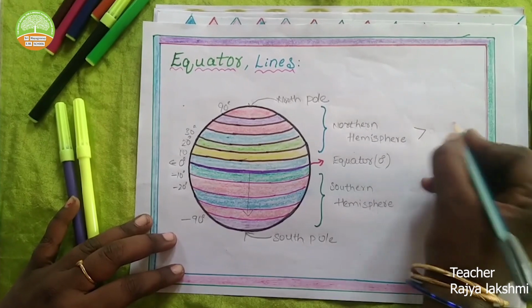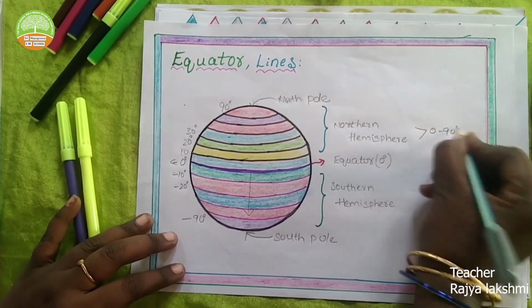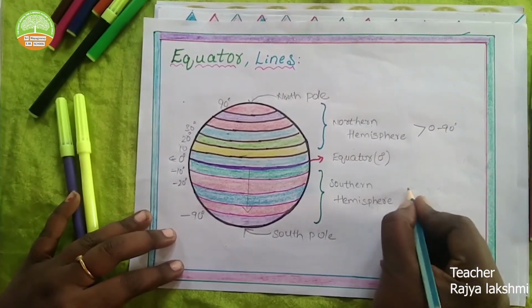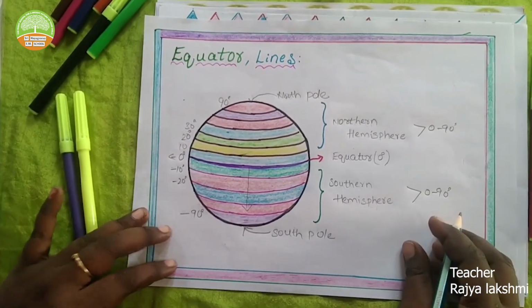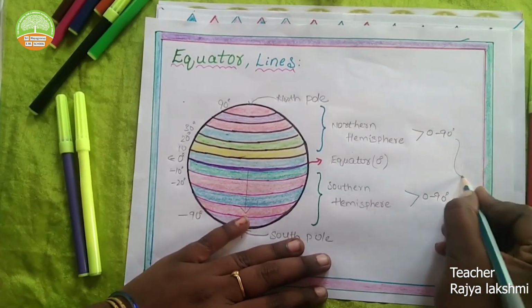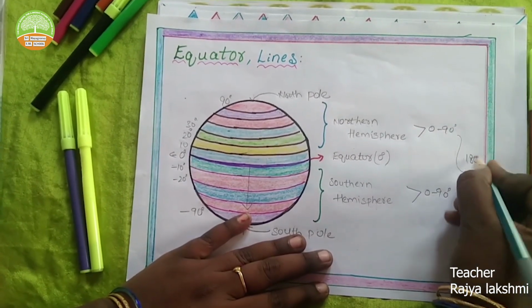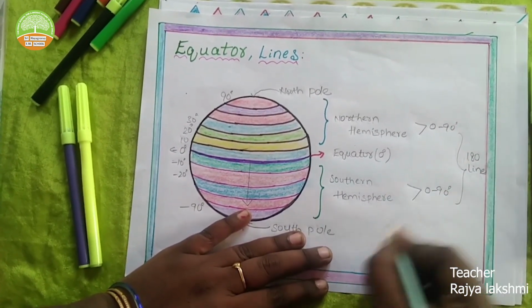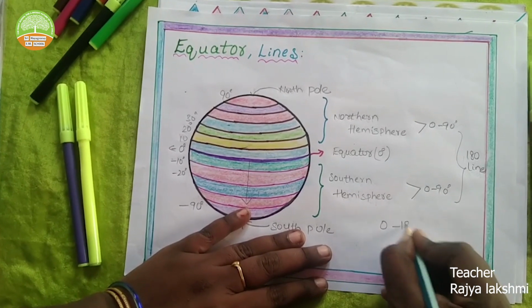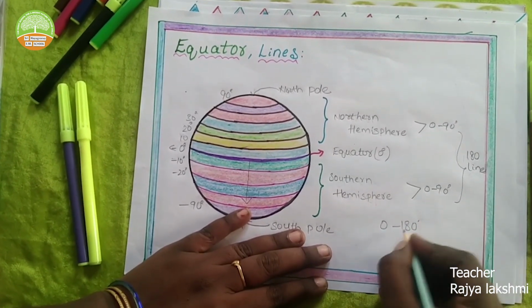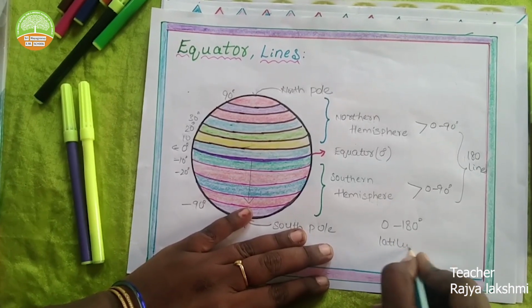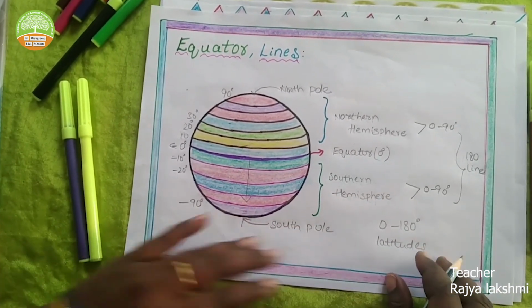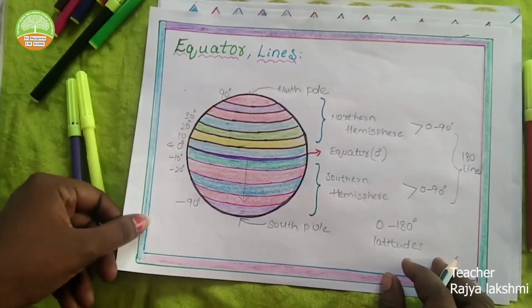So 0 to 90 degrees in the northern hemisphere, and 0 to 90 degrees in the southern hemisphere. So there are a total of 180 lines in latitudes. How many lines? 180 lines in latitudes.